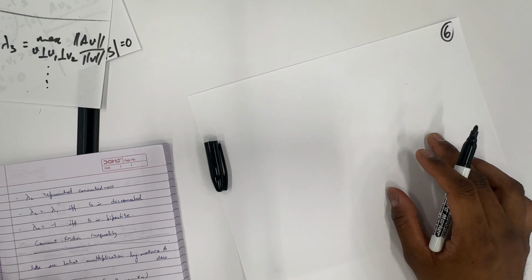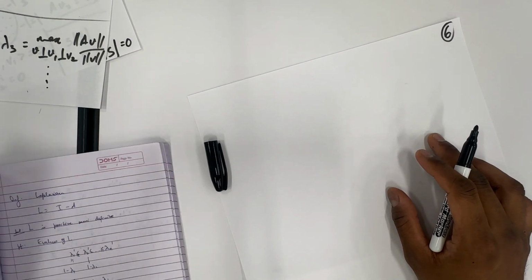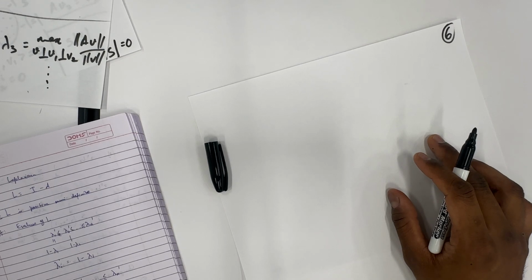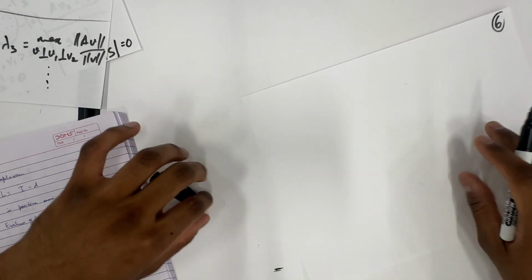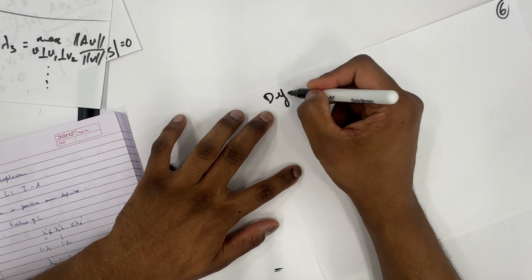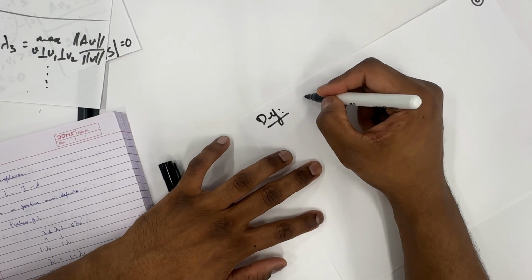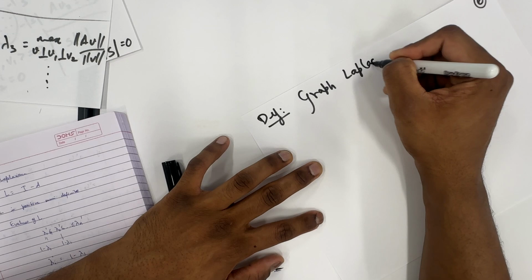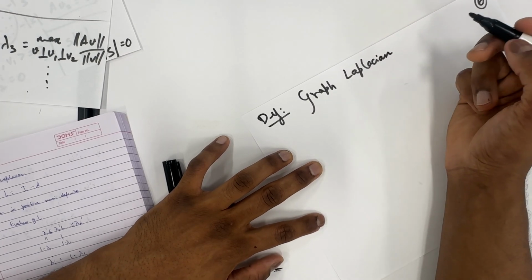So I have talked about averaging, I've talked about bipartite, I've talked about the Courant-Fisher. Now, if you have seen my graph neural networks video, this will ring a bell: the graph Laplacian. Well, what is a graph Laplacian?